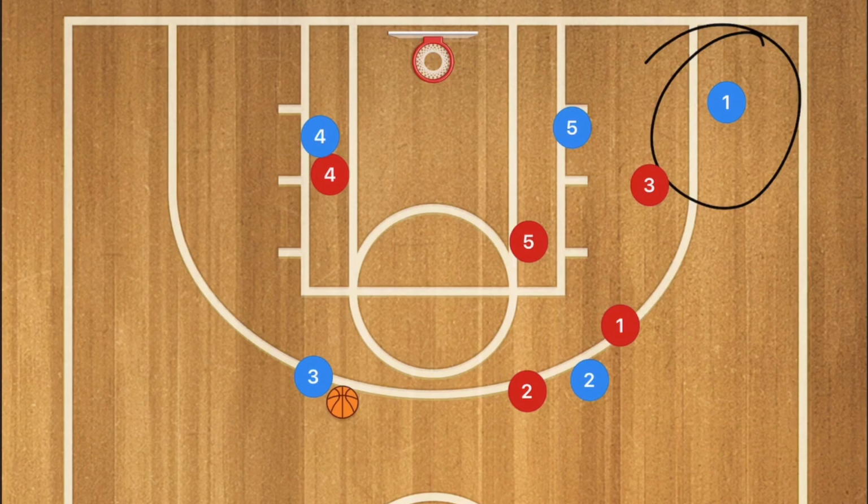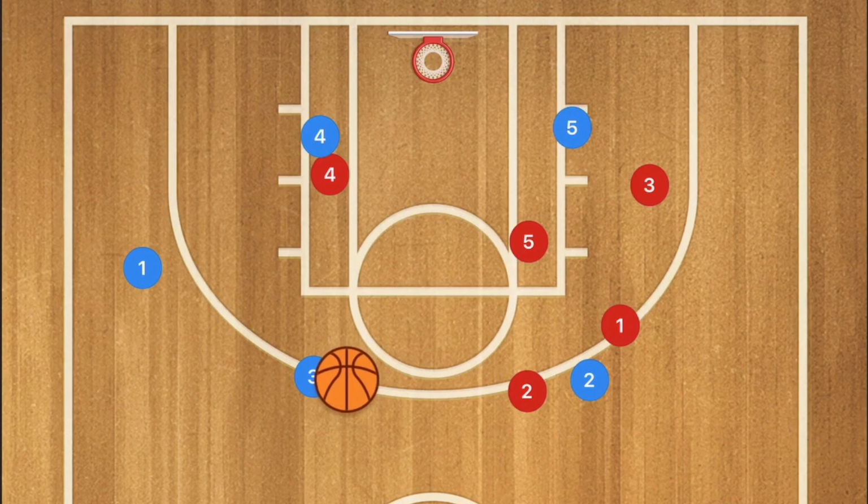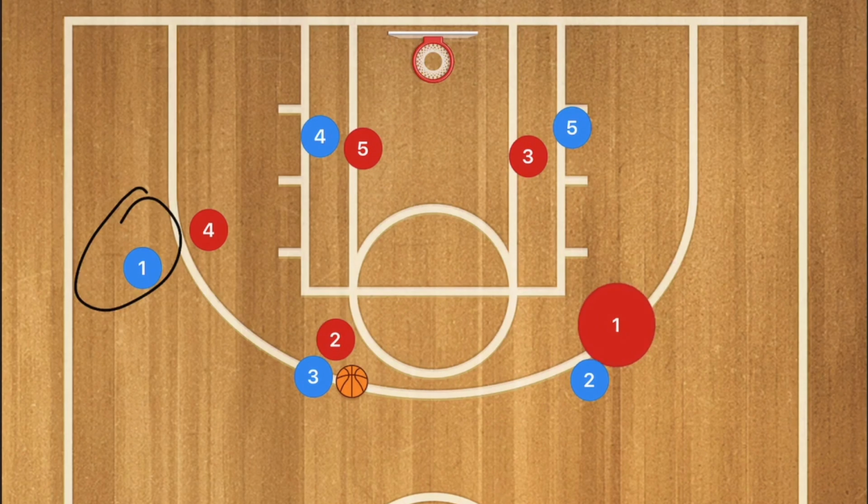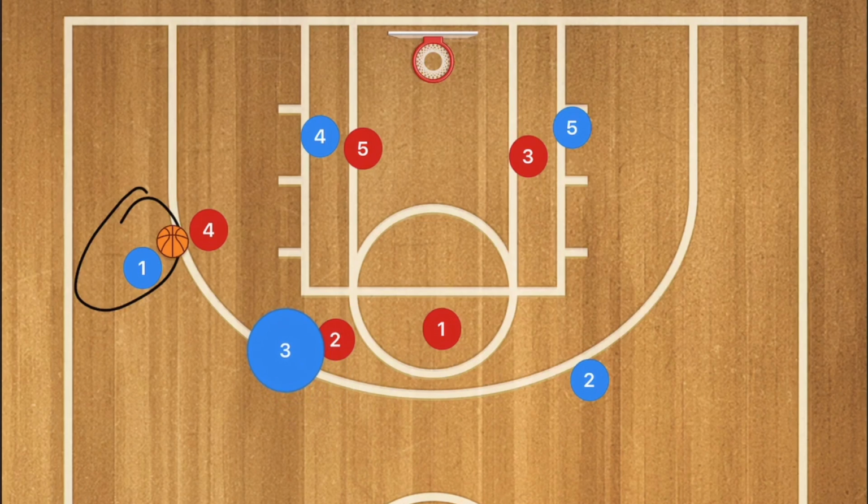Personally, I have player 1 running the baseline, and by allowing that to happen, now we're going to be having player 1 possibly open on the wing, because before the zone defense gets to adjust, he may have an open 3-point shot. Now, we're also going to be having player 3 cut down now, and player 5 cutting up.